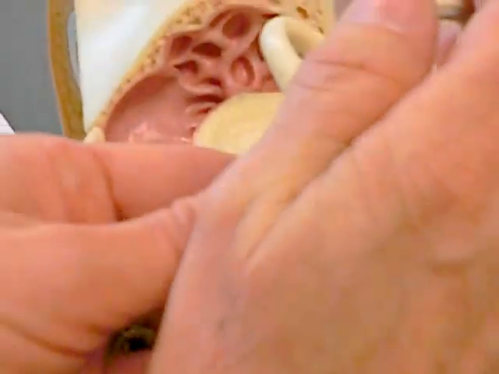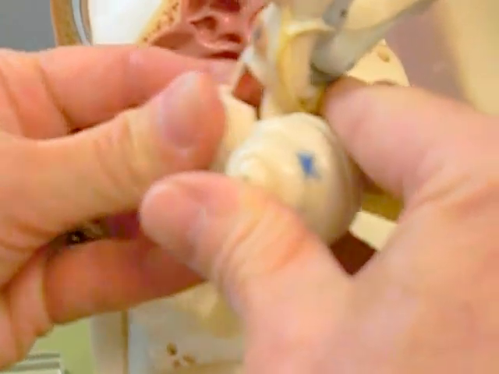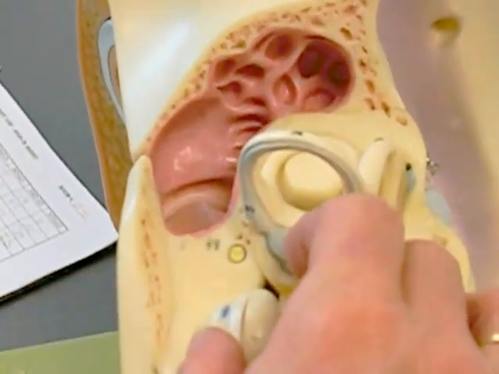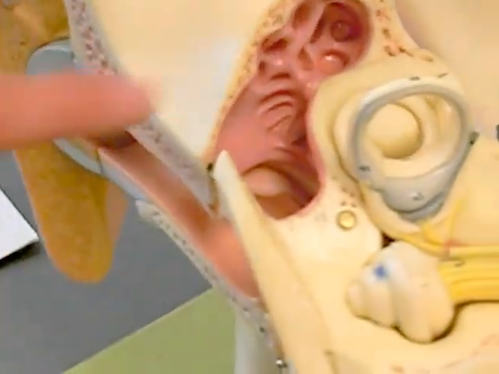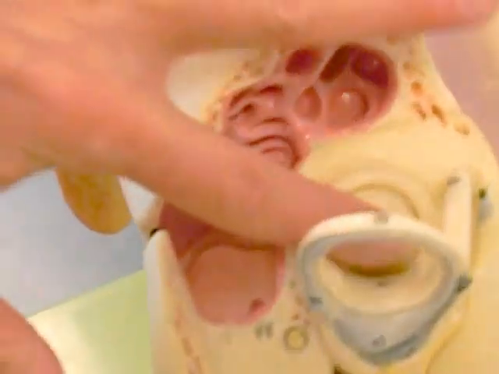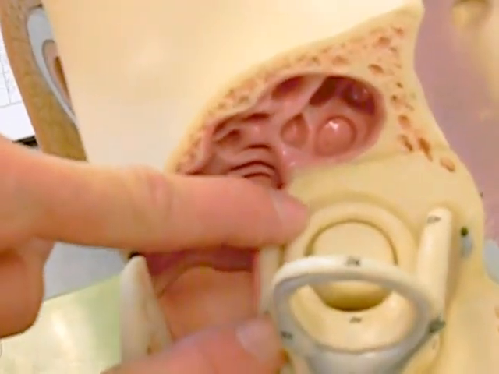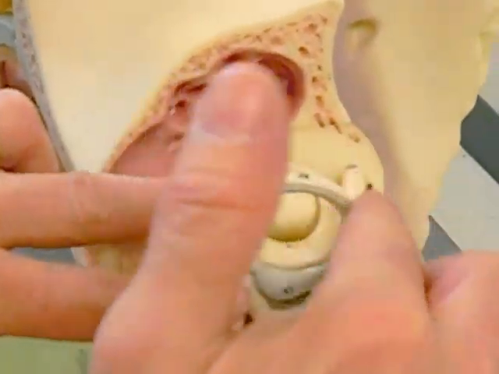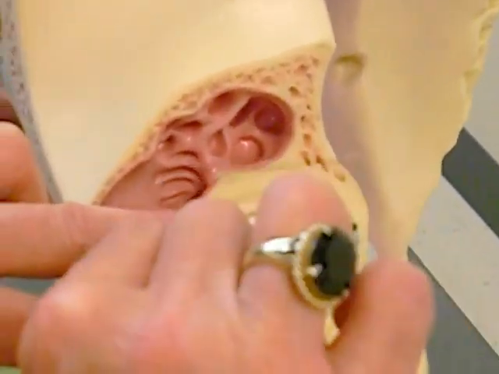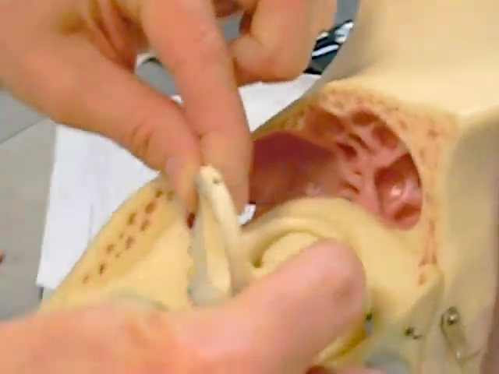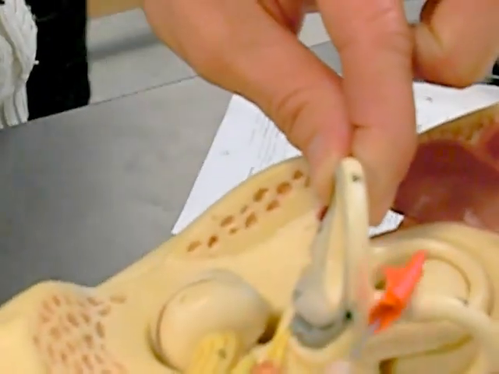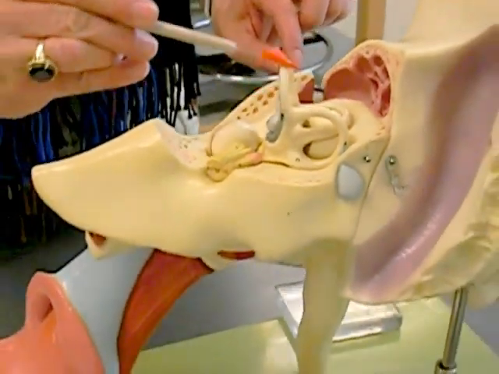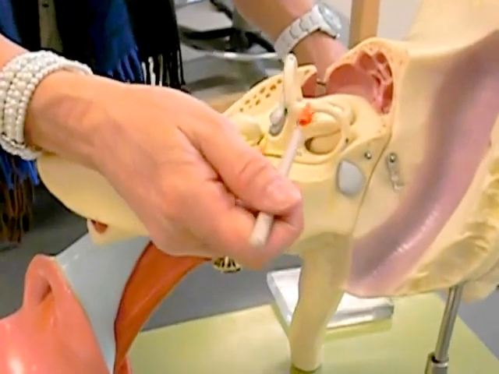From there, we move to the semicircular canals. They are numbered 35, 36, and 37. Number 35 is the lateral semicircular canal. It's lateral, it lays on its side. Then we have the anterior semicircular canal, and then behind it is the posterior semicircular canal. So lateral canal, anterior semicircular canal, and then posterior semicircular canal.